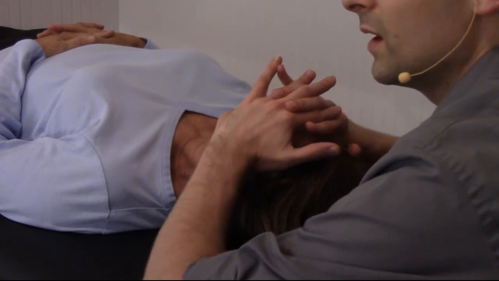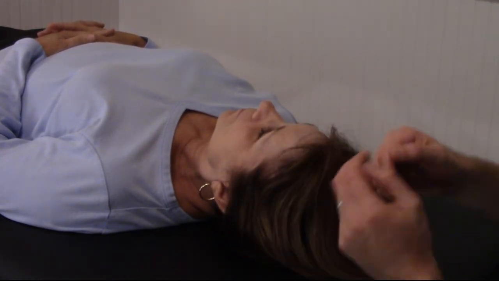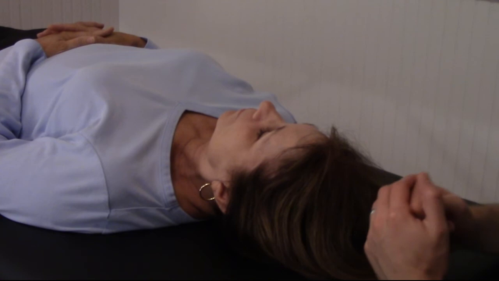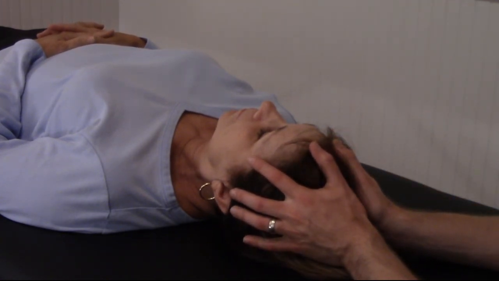So we showed you a lift, we showed you a direct technique for a suture, and we showed you a V-spread technique. These are a couple of different examples that we like for craniosacral and cranial techniques for headaches. All right, everyone, that is the beginning of how we start to treat somebody with craniosacral techniques.